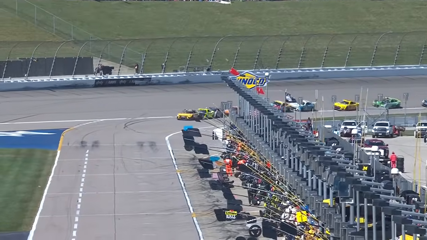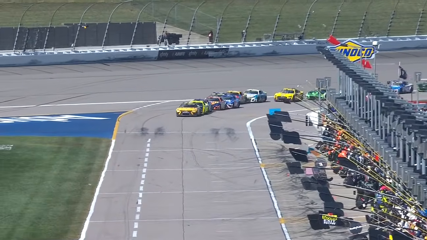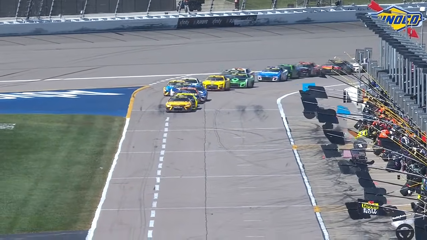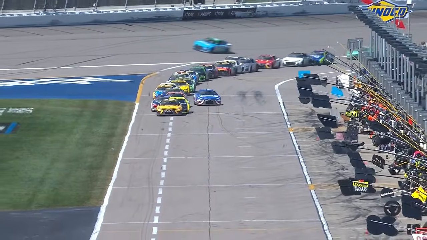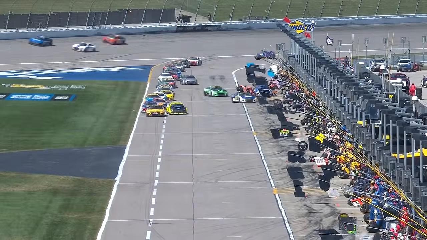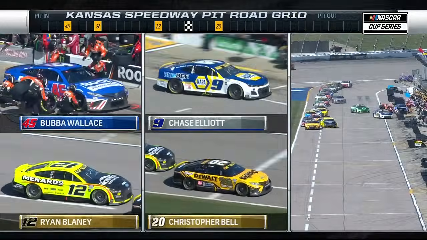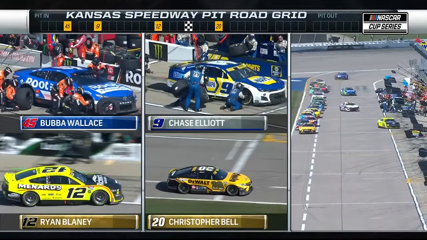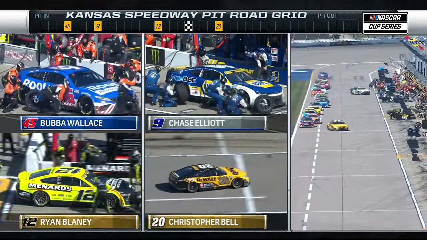We leave here with not a lot of points, so we're gonna have to fight hard at Bristol. Did you hit the wall before it happened or after? Come on. No, I blew the tire and then I hit the wall. Yeah, that's what happened. All right, there's Tyler's story. And pit stops taking place now, and you see everyone on pit road.